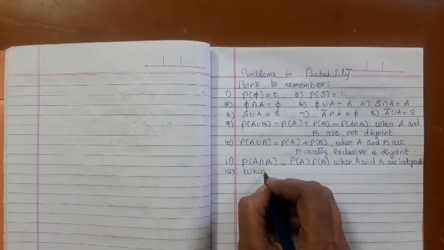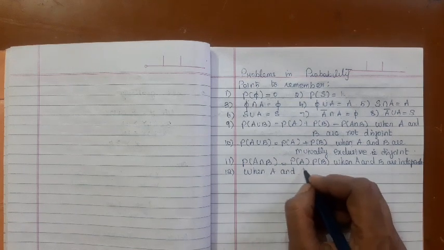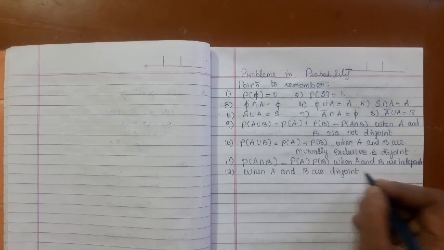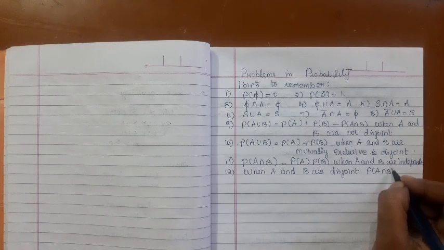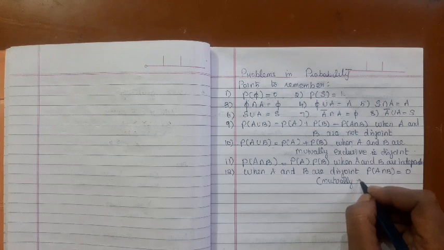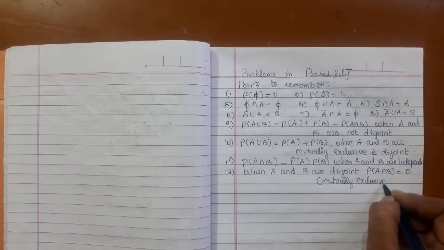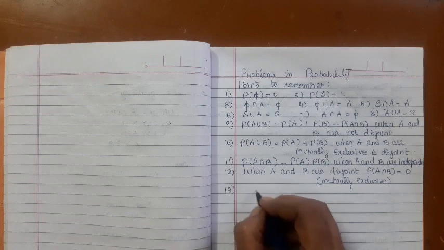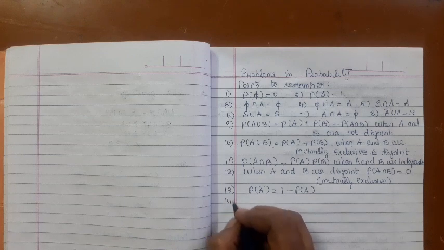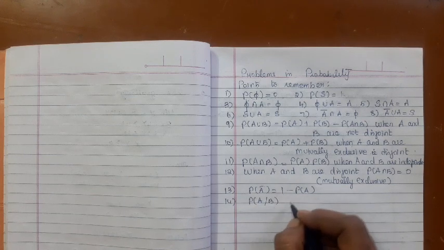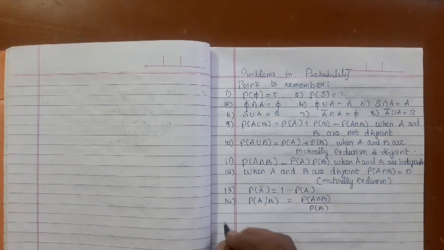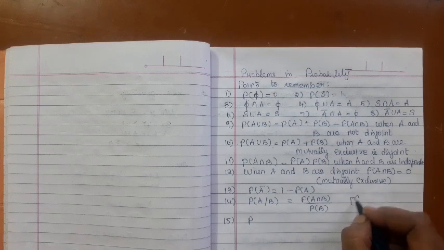This is when A and B are independent. When A and B are disjoint, probability of A intersection B becomes 0. That is when A and B are mutually exclusive. You don't have any chance that A and B occur together. Okay? And probability of A bar is 1 minus probability of A. Probability of A given B is probability of A intersection B divided by probability of B. This is conditional probability.